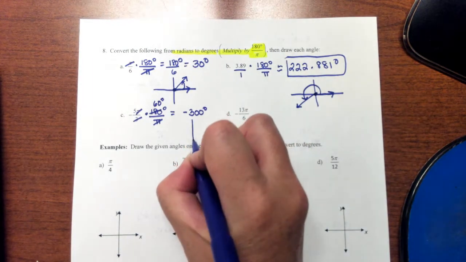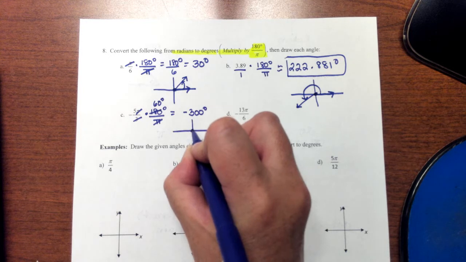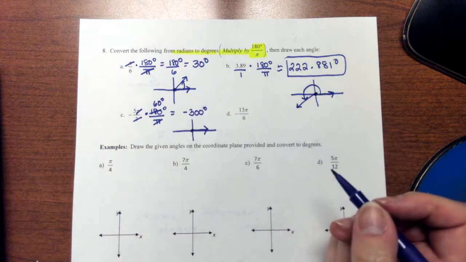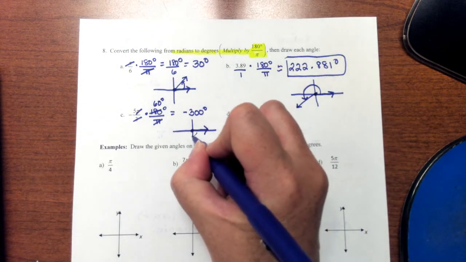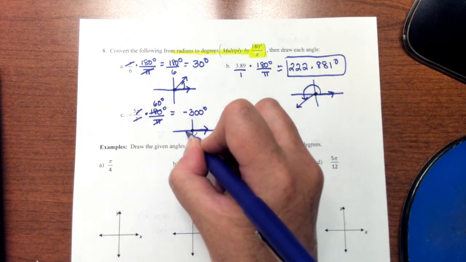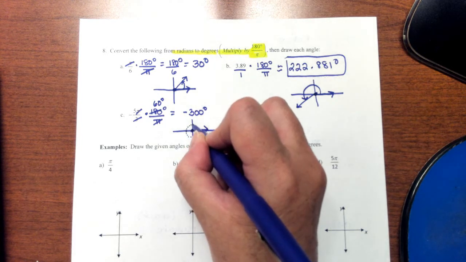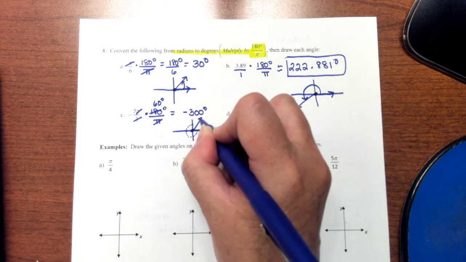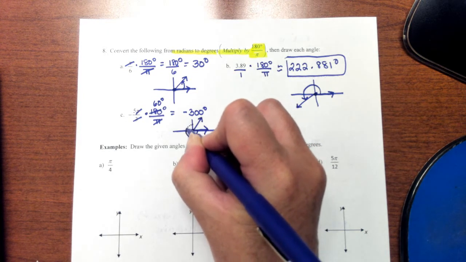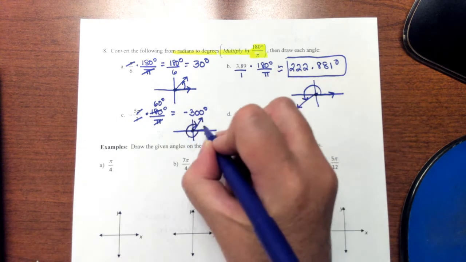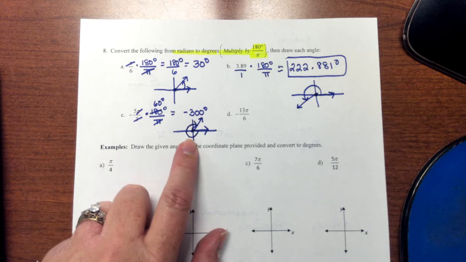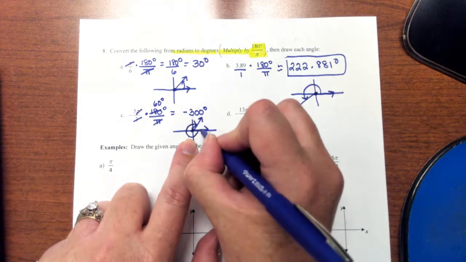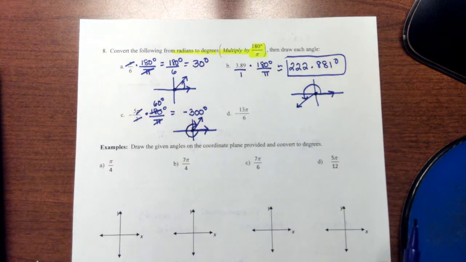So again, when I sketch negative 300 degrees, I know my initial side is on the positive x-axis. Here's my negative 90, negative 180. Negative 180 plus negative 90 is negative 270. So I'm going to have to go another negative 30 degrees, which is going to put my terminal side here in quadrant 1. Okay, so it's very critical that you always show that direction. That way we know there's a big difference if you look at the angle going clockwise versus counterclockwise.